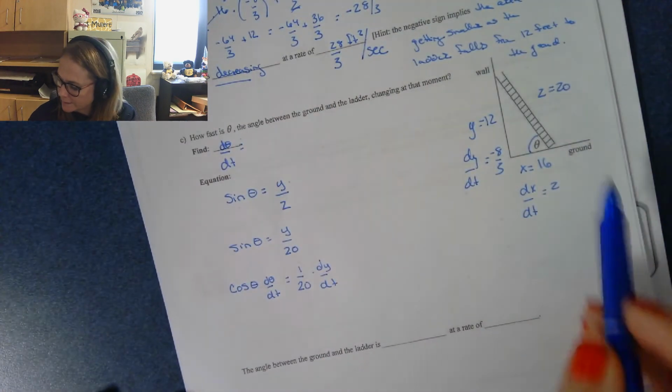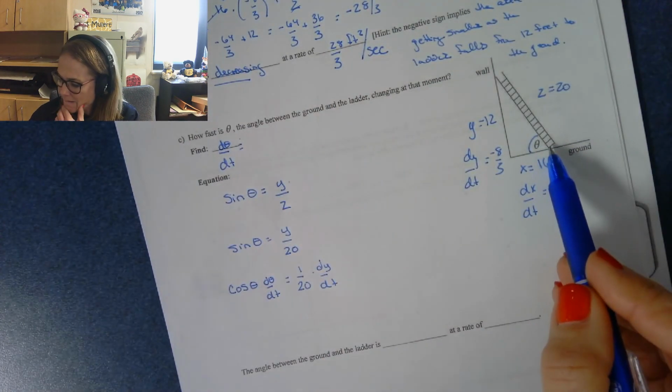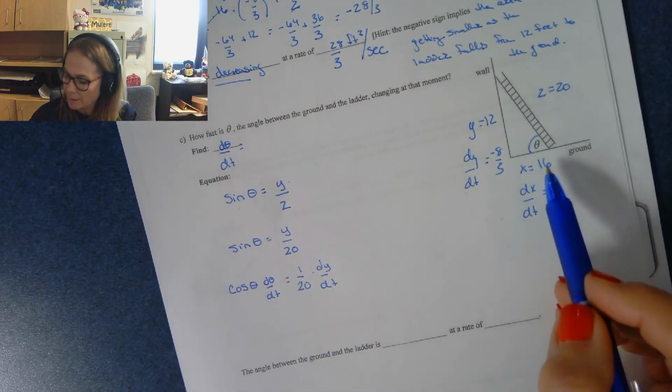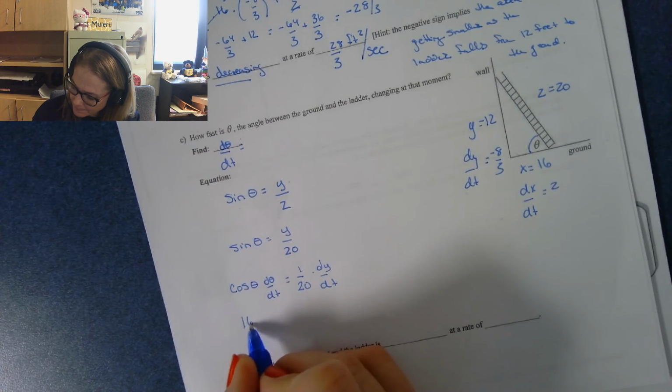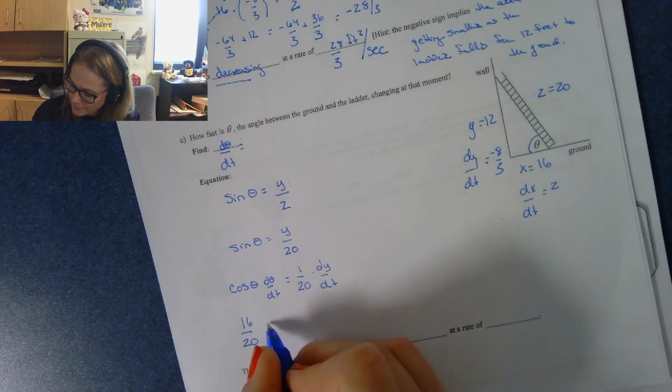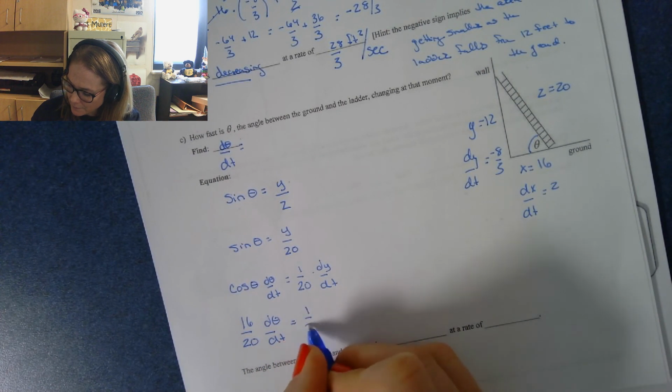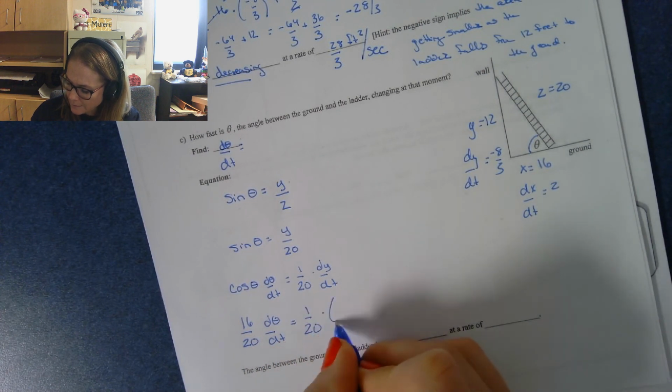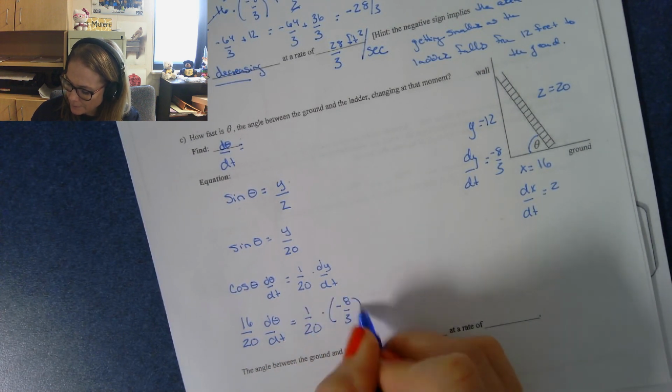All right, so what is the cosine of theta? Well, the cosine of theta is going to be positive 16 over 20. Okay, d theta dt, and this is 1 over 20 times negative 8 over 3.